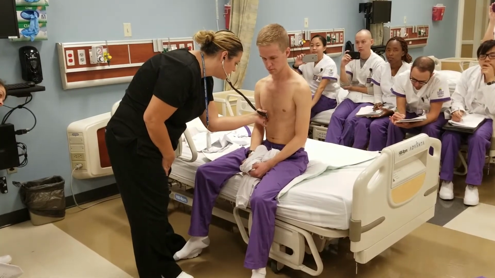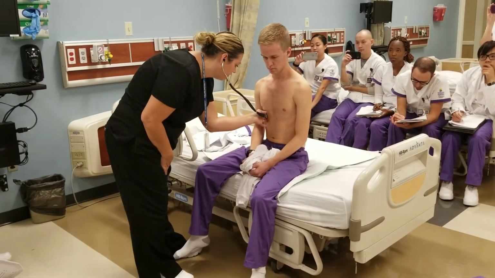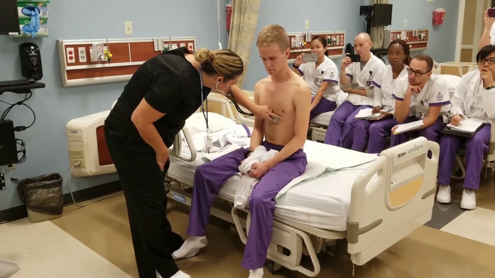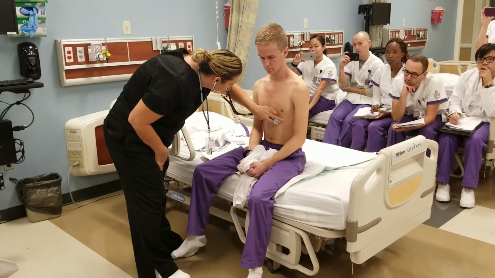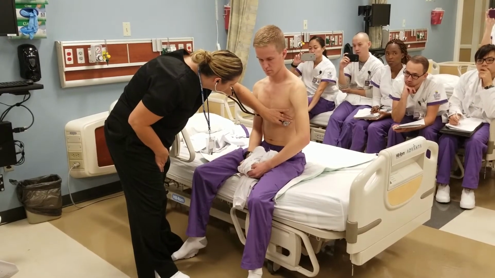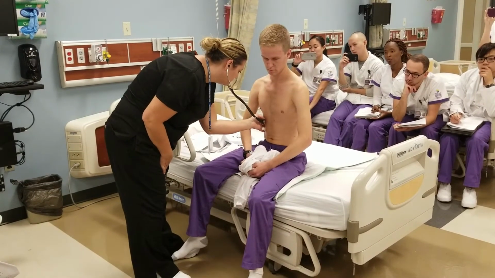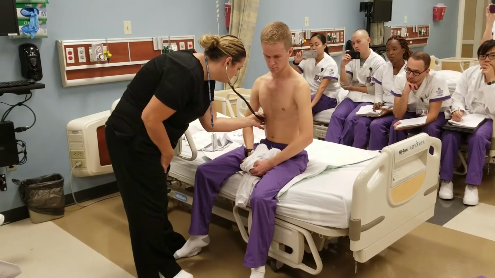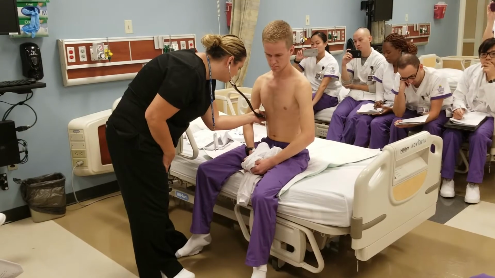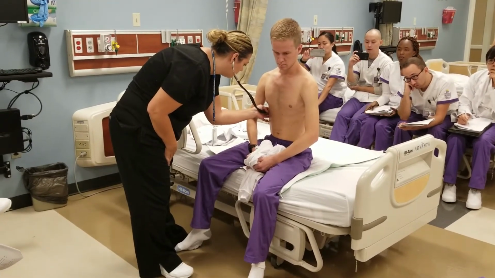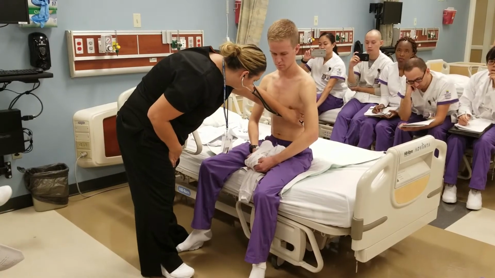You want to make sure you're staying over the rib area. You don't want to listen too low. And just make sure you're listening on one side, you go to the other side and listen in the same place. Okay?